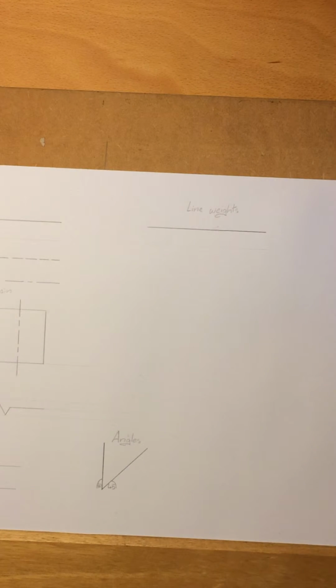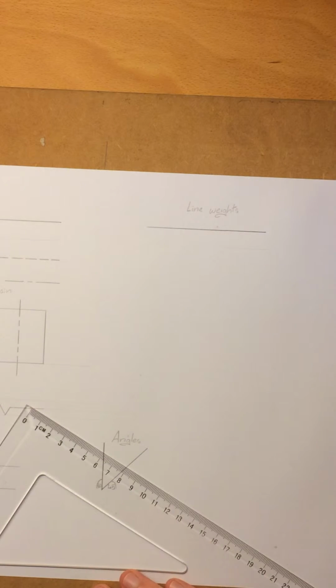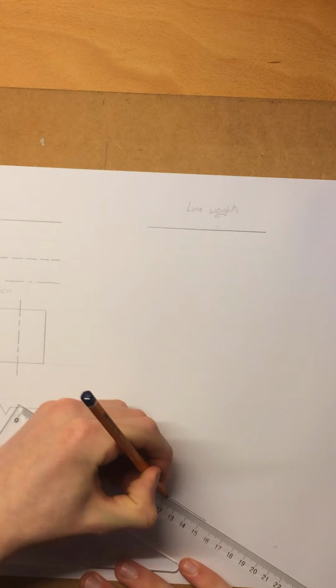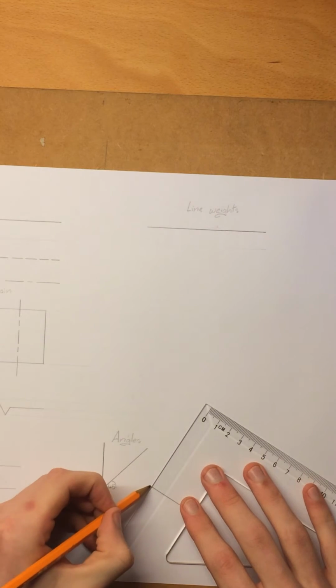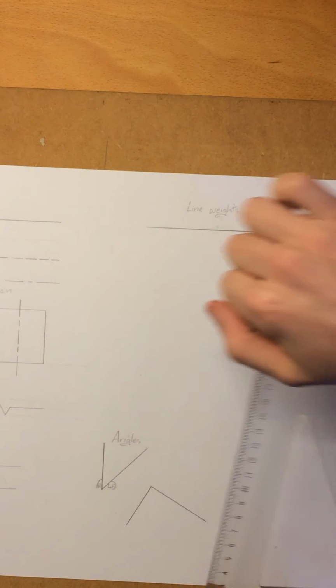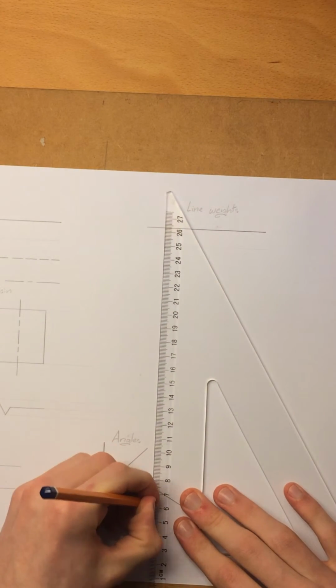The same principles work for the 60-30 set square, but obviously in different angles. So I'm just going to draw it in here. Here we have a 30-degree angle, like that, and then we can draw on a 60-degree angle like this. And then again we can draw 90 degrees with the set square as well. They're not perpendicular, sorry, 90 degrees with the set square.